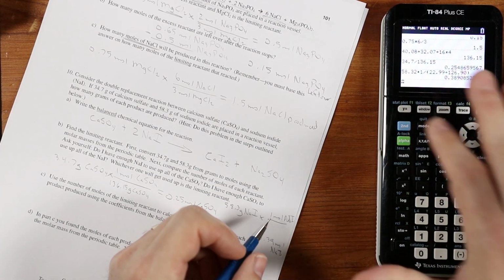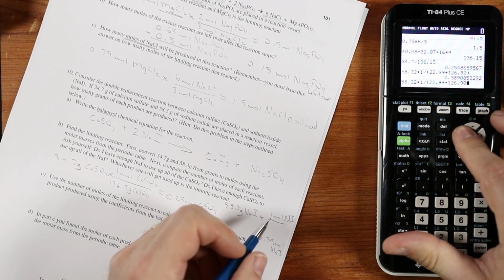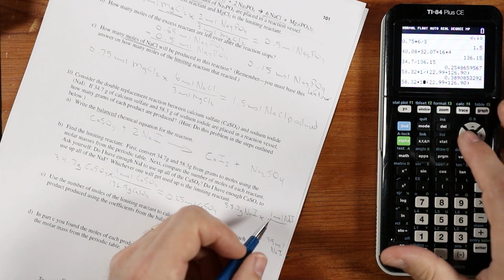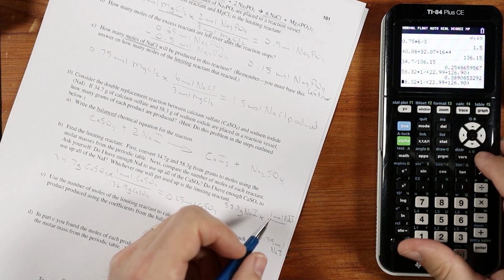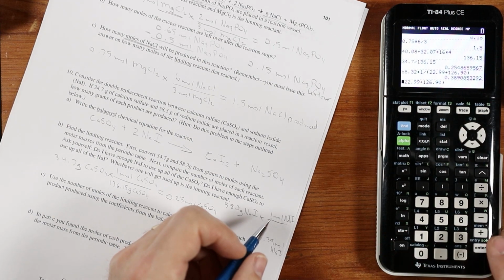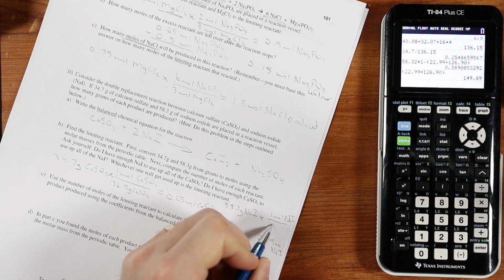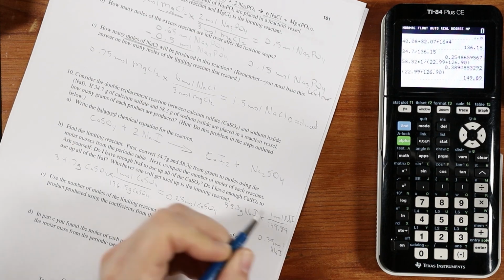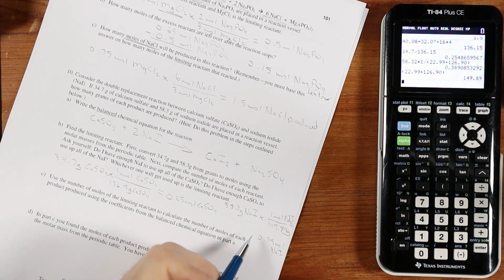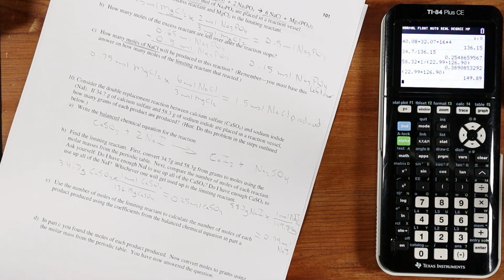Let's go ahead and get that mass down here so we can get that off of there. All right. 149.89 grams. Okay, that equals that amount.